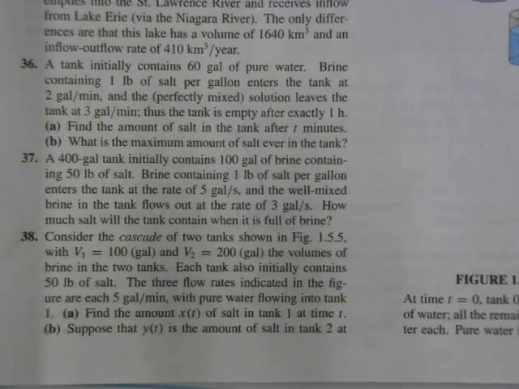All right, so we need to know several things. We need to know the starting amount of salt. We need to know the concentration in. We need to know the rate in. We need to know the rate out. And we need to know the concentration out.